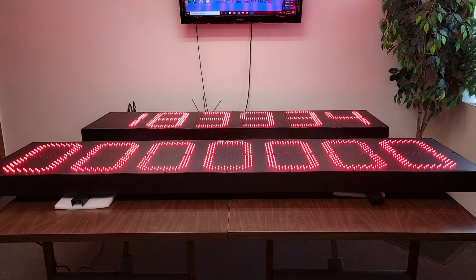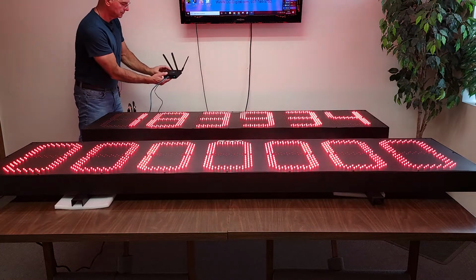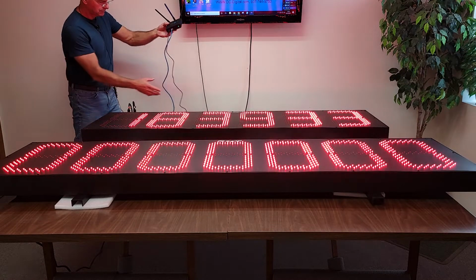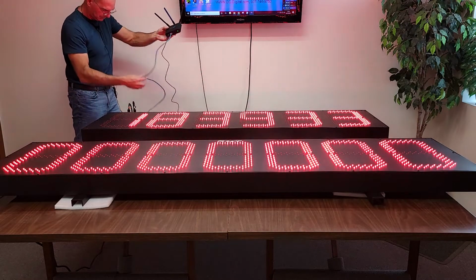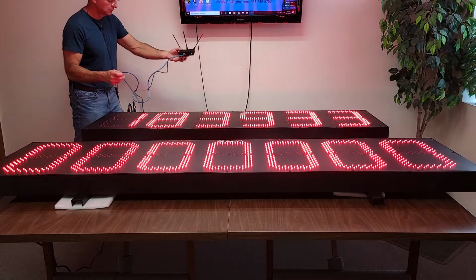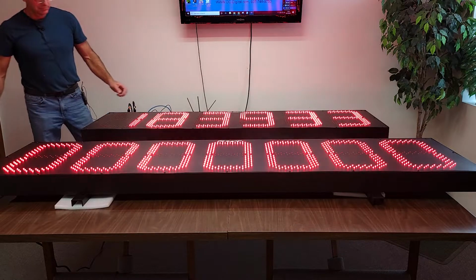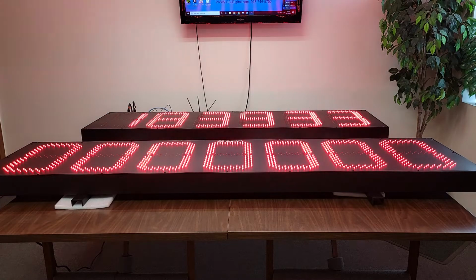Sure. Could you hold up the cell modem for them? Sure. So these two signs are connected to a single network port, which is then connected to this modem, or router, if you will, which is connected to cell phone towers. So it creates a gateway that is open to the public at large, to the internet at large.